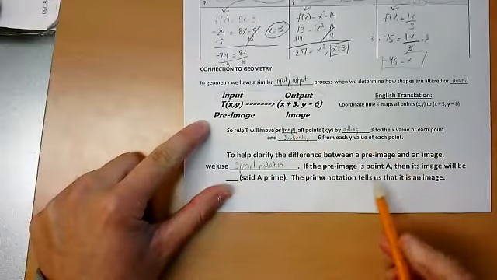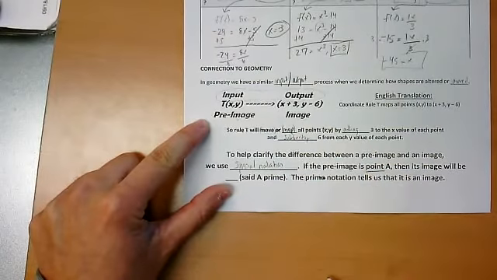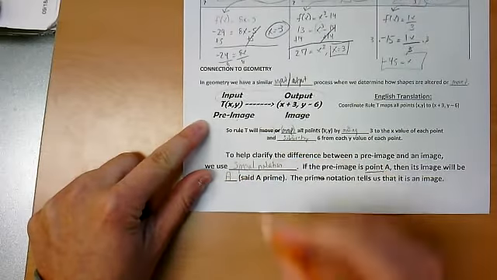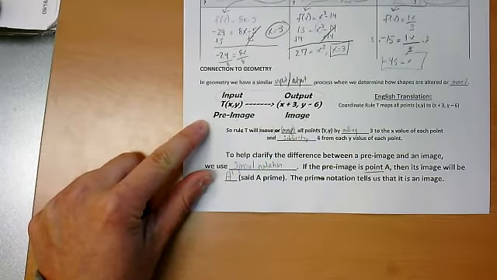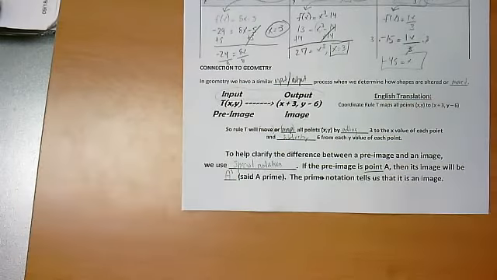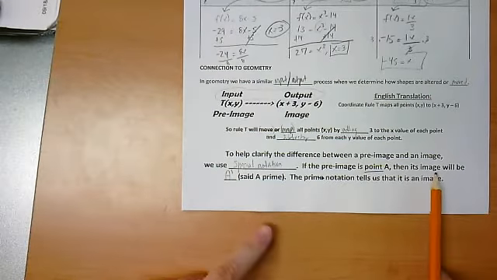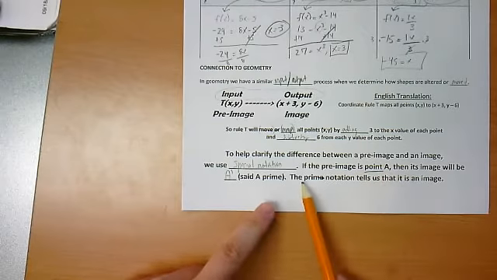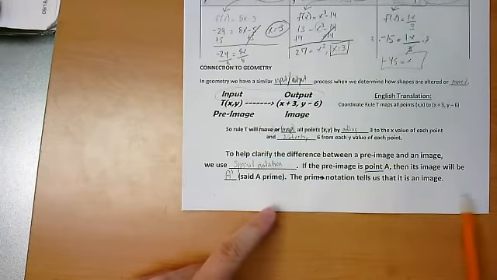If the pre-image is point A, then the image is going to be A prime. And A prime is the exact same letter, but now you're going to put a little apostrophe there. That little apostrophe represents the prime, so to speak. So A prime would represent my image. The pre-image is just regular old capital A there. The prime notation tells us that it is an image.